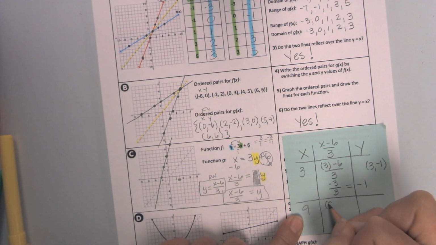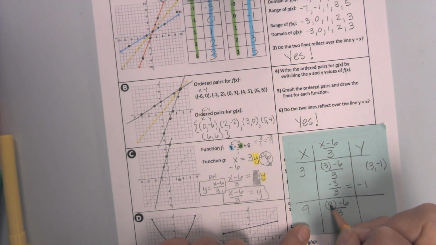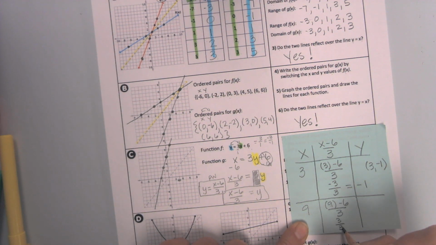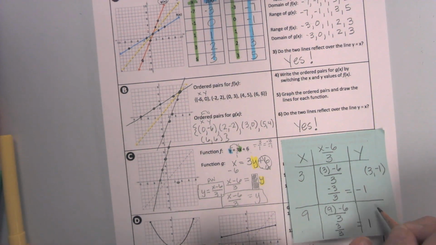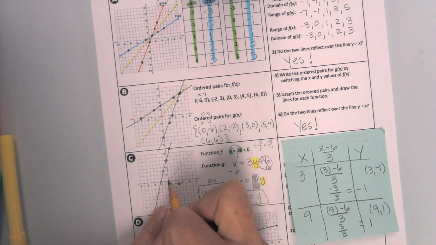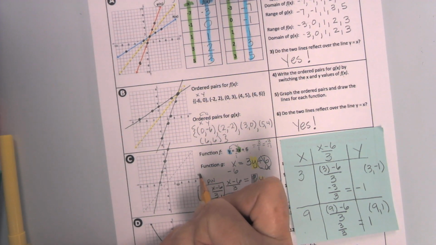Okay, so I'm going to substitute in 9 minus 6 divided by 3. 9 minus 6 is 3, divided by 3. 3 divided by 3 is 1. So now I have a point at 9 comma 1. So I'm going to go to 9, which is a little bit off, and then up here, up 1.